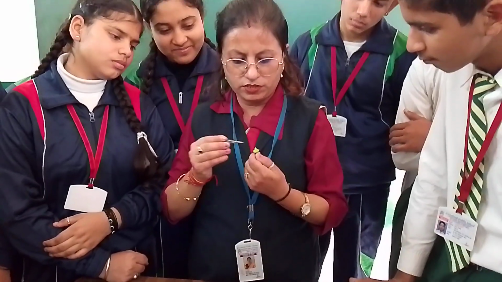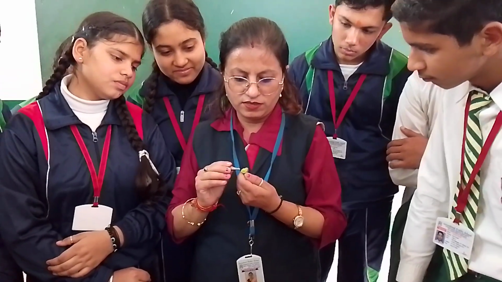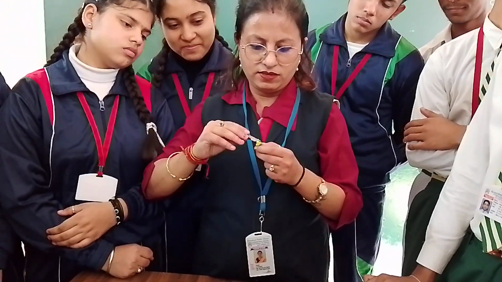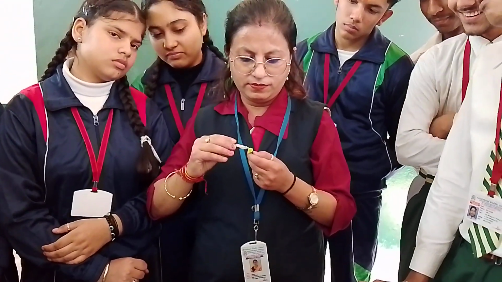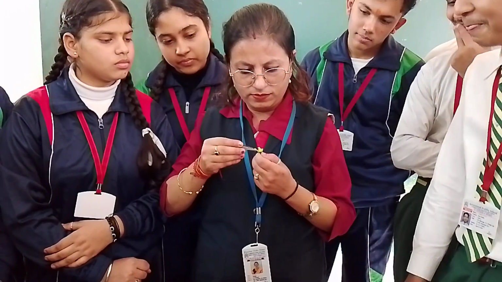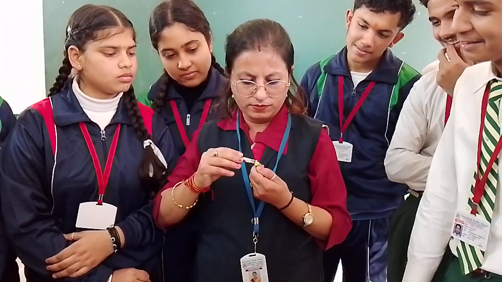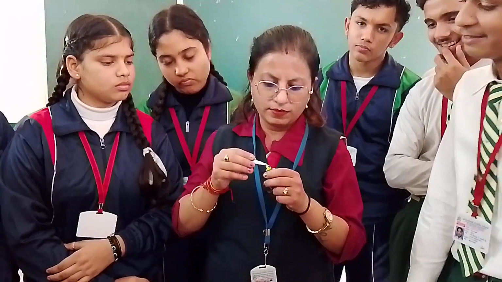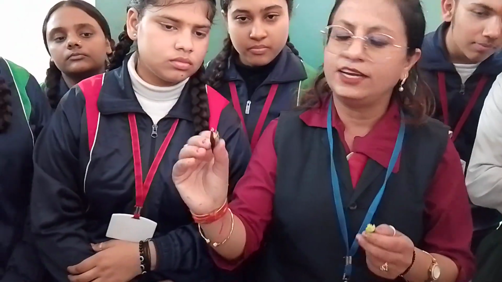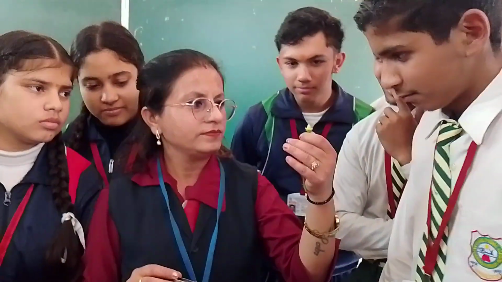We are going to burst this ovary. See, these are the small, tiny ovules. You can see them in pairs.